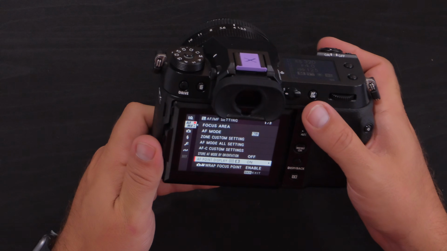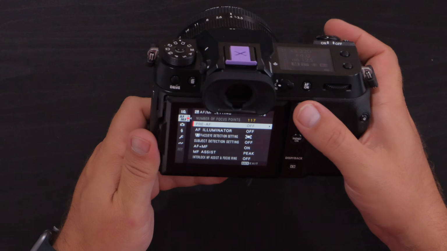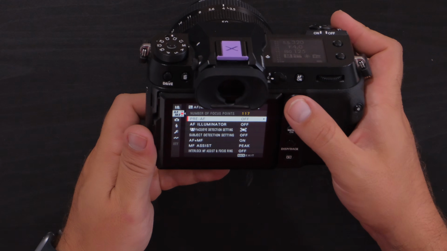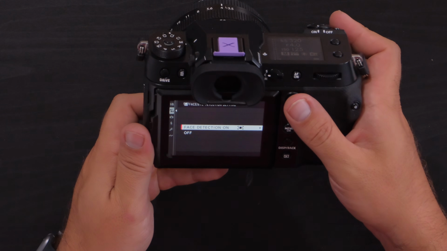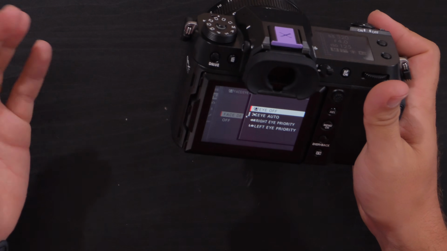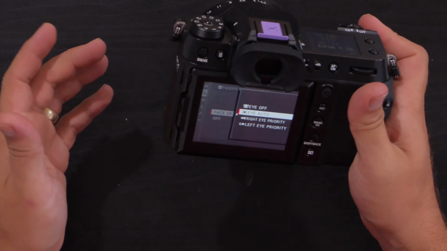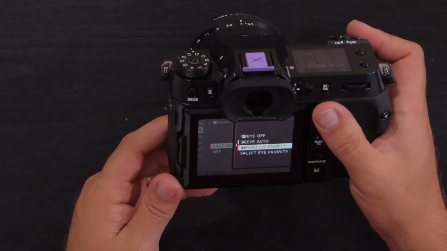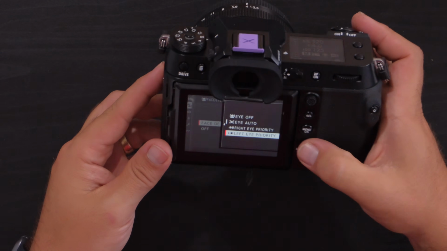Now the GFX100S II features face and eye detection as well as subject detection. So if I want to enable that, I can go again into the AF/MF menu setting, and then I can go onto the second page to face and eye detection setting, and then I can select only the faces, or I can choose eye auto, which will let the camera decide which eye to focus on, which one is closest to the lens. I can choose the right eye or the left eye priority.